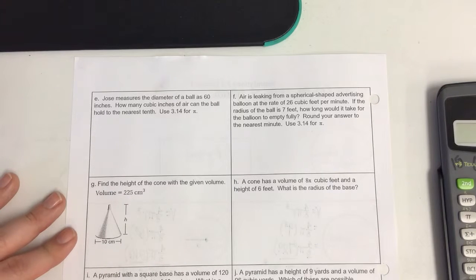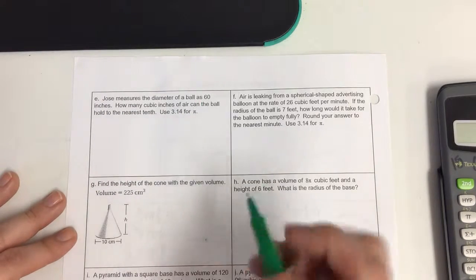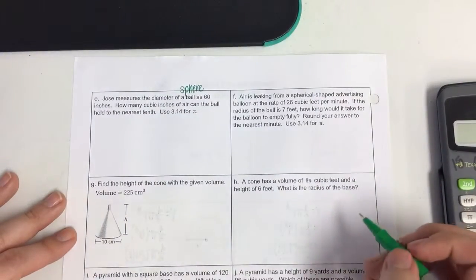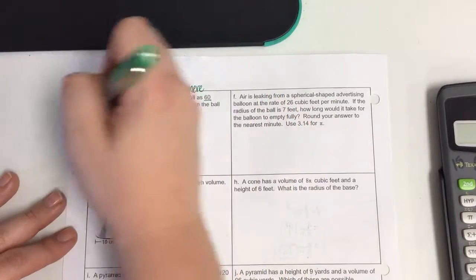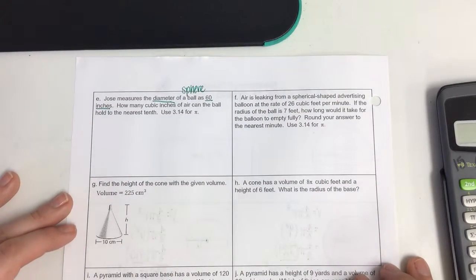This is 7.5 lesson 1, the back side of it, where we are going to be putting together the volumes of all of our objects. Letter E says Jose measures the diameter of a ball. So remember, a ball is a sphere, and the diameter is 60 inches. So our diameter is 60, that's important. How many cubic inches of air can the ball hold to the nearest tenth?